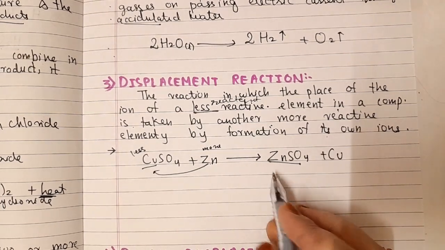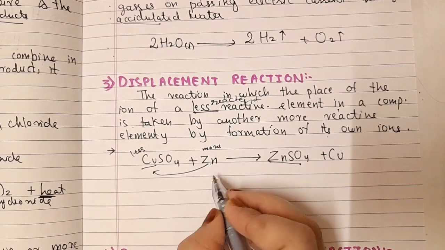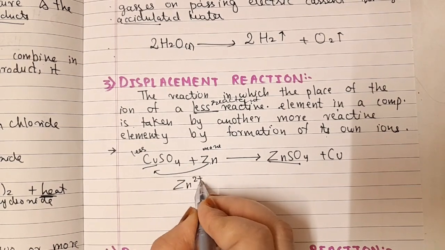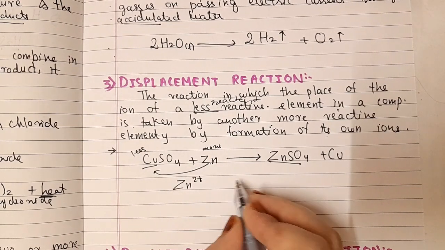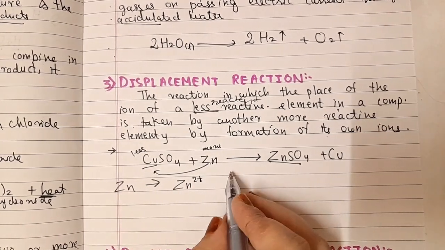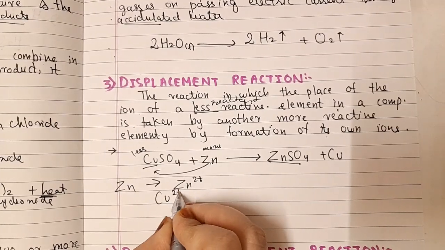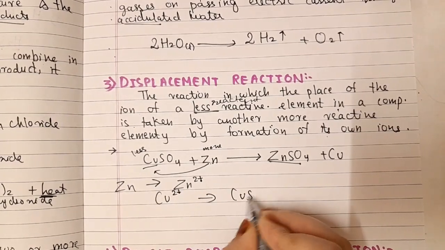And in this reaction zinc ion will be formed, that means in the Zn2+ state, zinc ion will form from the zinc atom, and it takes the place of the copper 2 plus ion from the copper sulfate, okay.